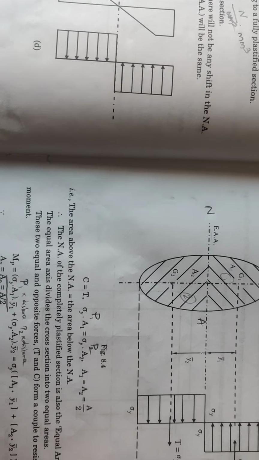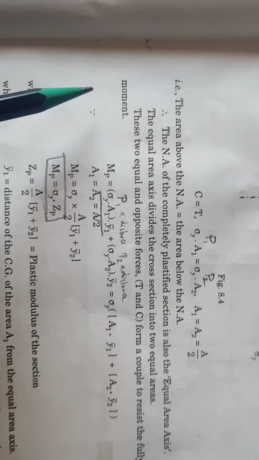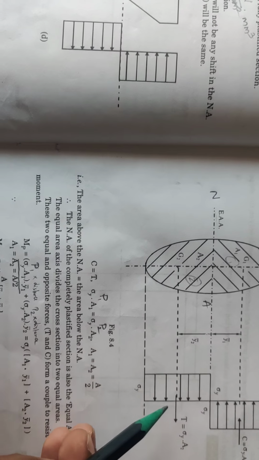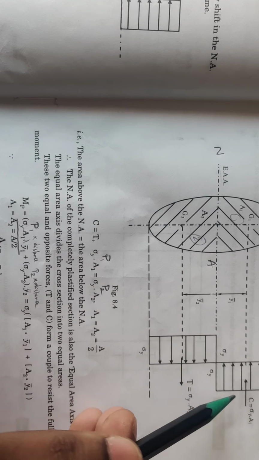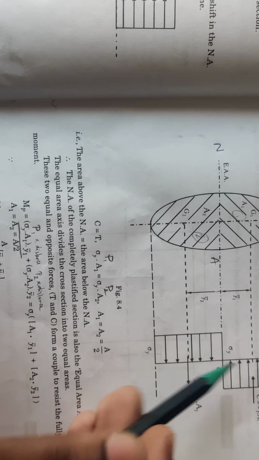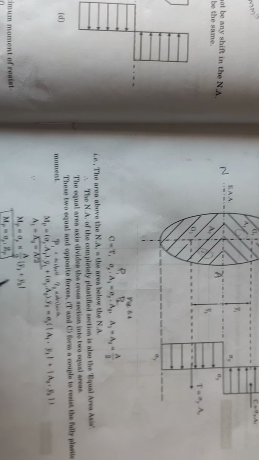In portion 1 a force is acting, and in portion 2 a force is also acting. The compression force and the tensional force form a couple to resist the plastic moment.